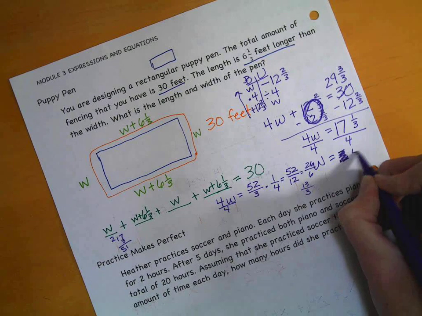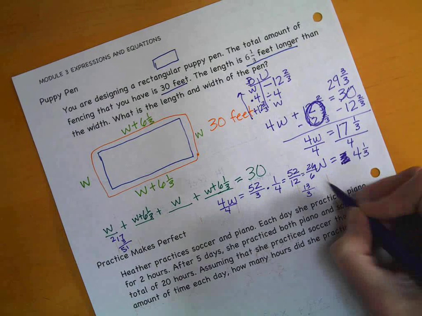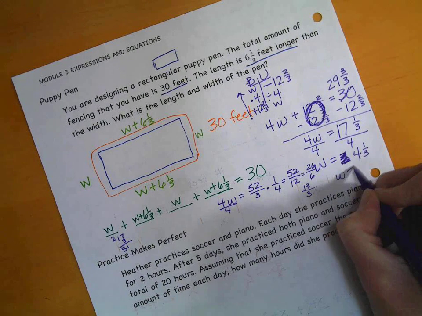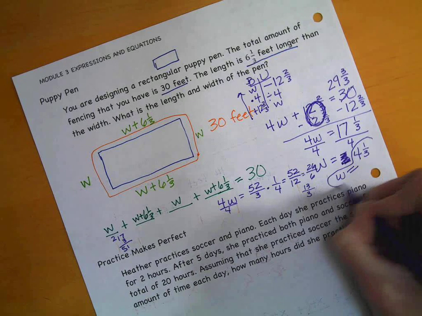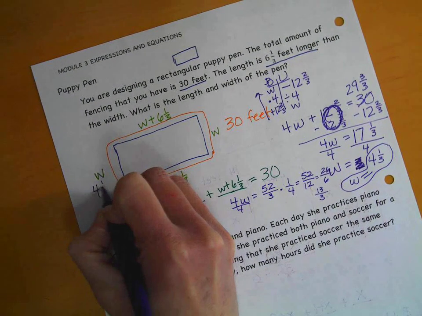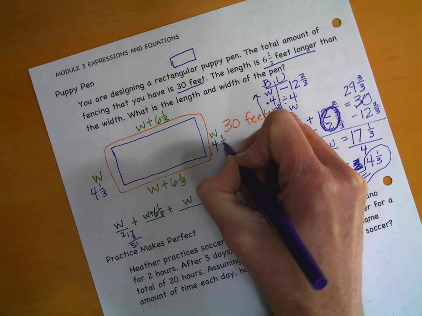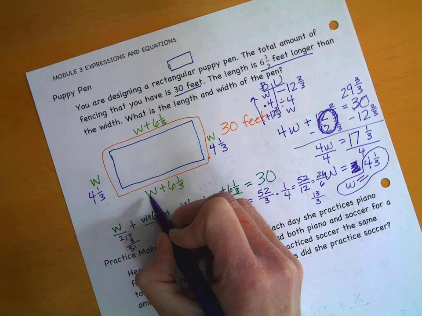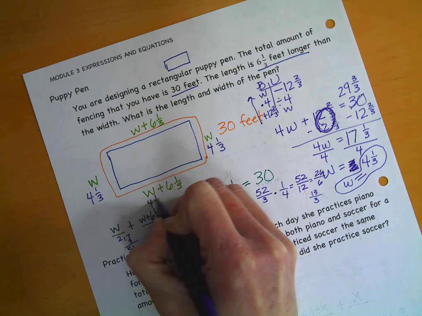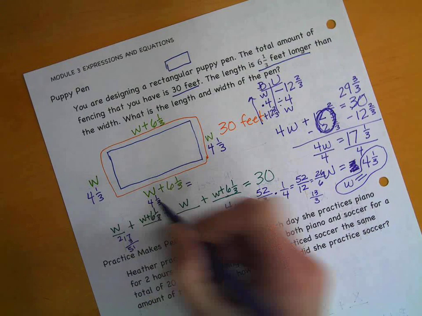No, 3 could actually go into 13 4 times. I'm sorry, it can go in there 4 times, because that's 12 with 1 left over, so it would be 4 1/3. So the width equals 4 1/3. So this width right here equals 4 1/3. This width right here equals 4 1/3. And then this width right here equals 4 1/3.